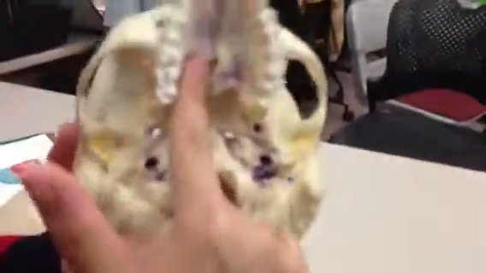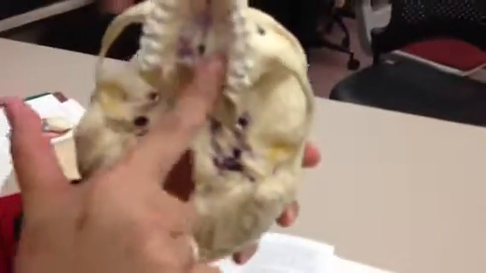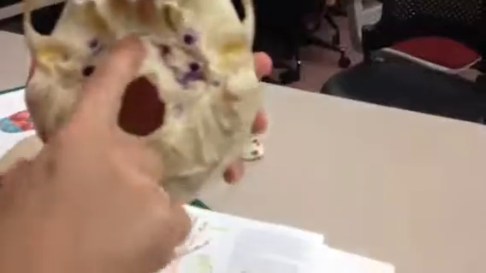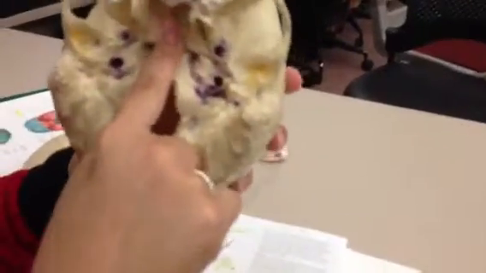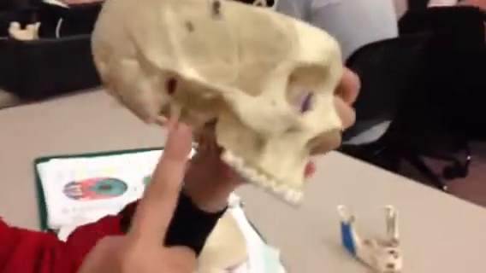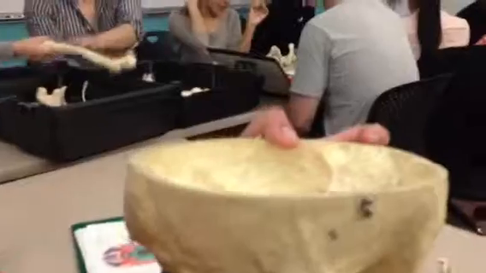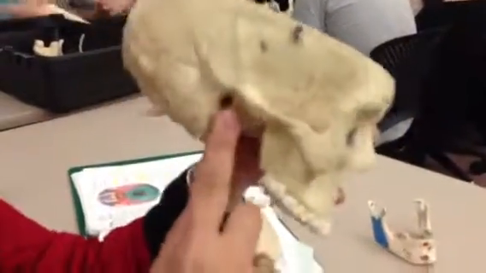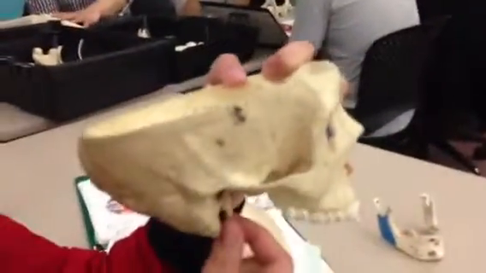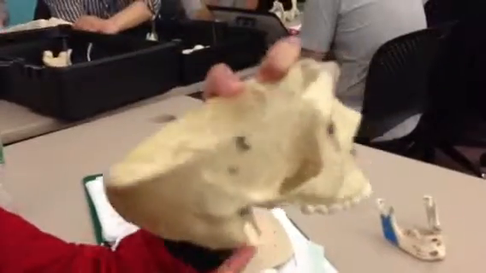In this part would be the palatine bone. And this is the vomer. This is the external auditory meatus. This is a styloid process. This is a mastoid process.